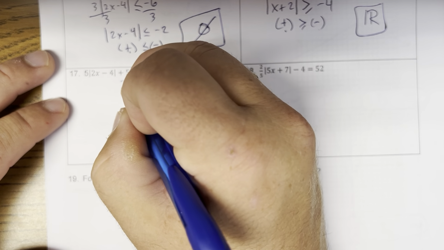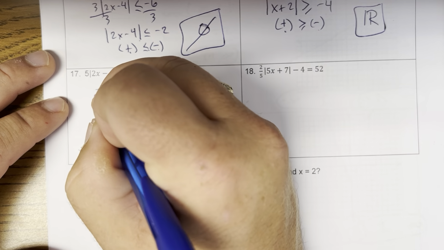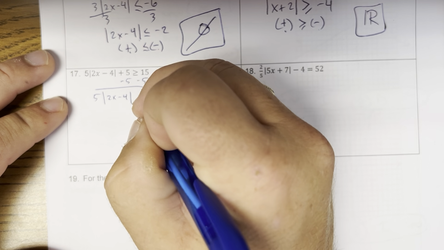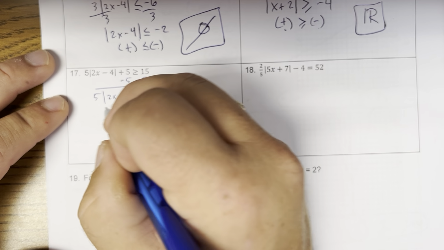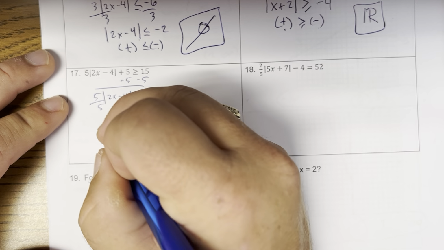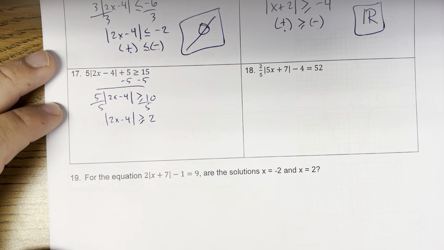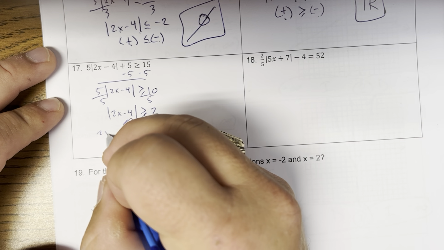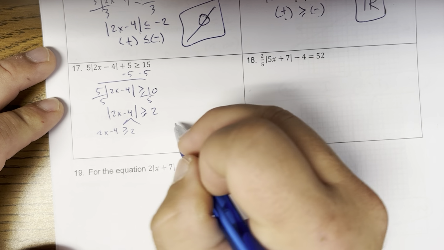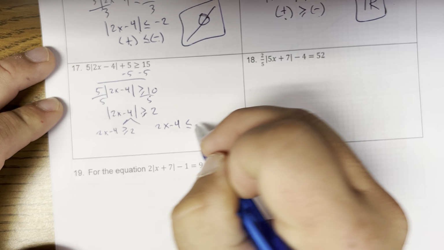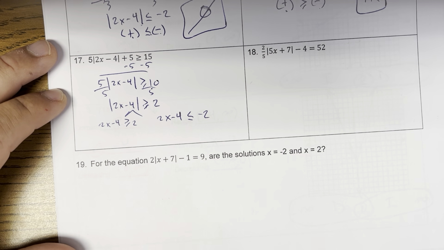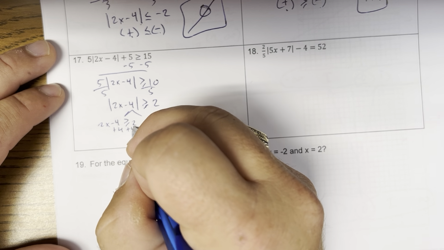We'll subtract 5 over. 2x minus 4 is greater than or equal to 10. We'll divide by 5. 2x minus 4 is greater than or equal to 2, and it's time to split it. So 2x minus 4 is greater than or equal to 2, and also 2x minus 4 is less than or equal to negative 2. And so we'll add 4 over.